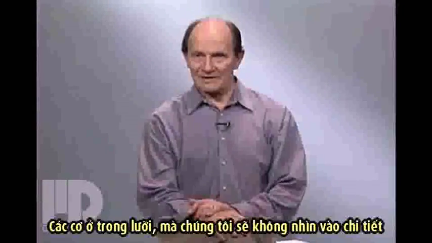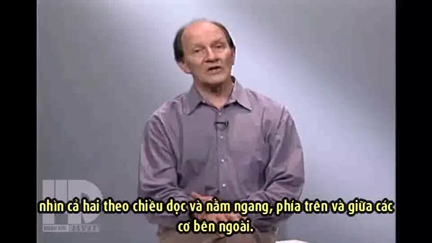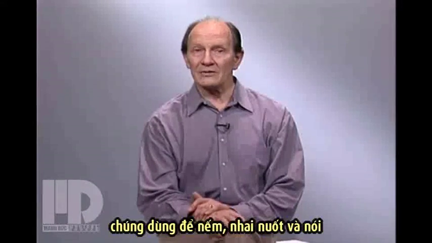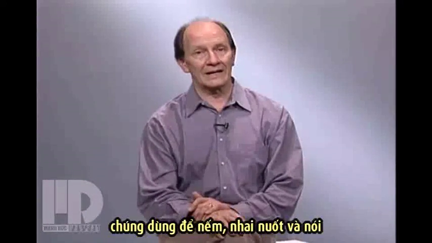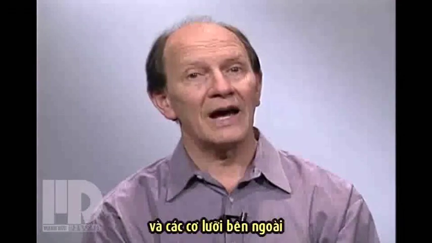The intrinsic muscles of the tongue, which we won't look at in detail, run both longitudinally and transversely above and between the extrinsic muscles. They're responsible for many of the fine movements that are involved in handling food and in speech. We've looked at a lot of muscles in this section: the muscles of mastication, the muscles of the hyoid bone, and the extrinsic tongue muscles.